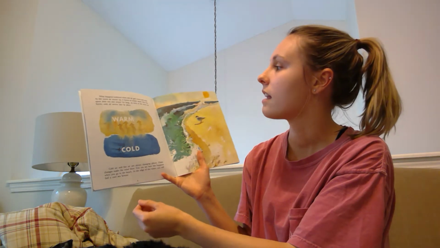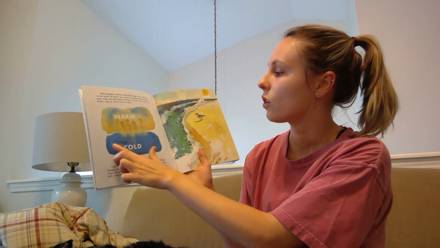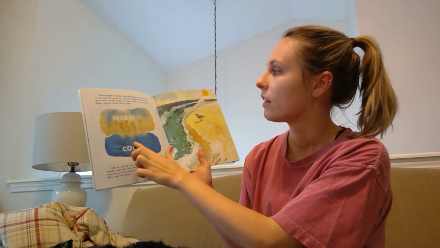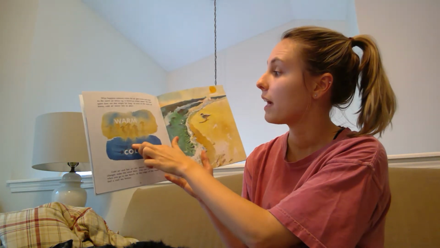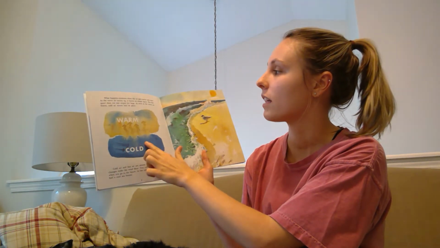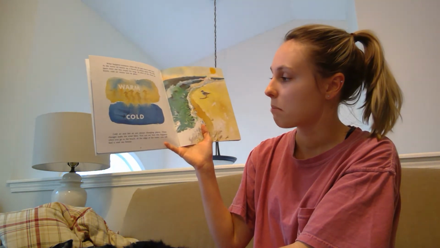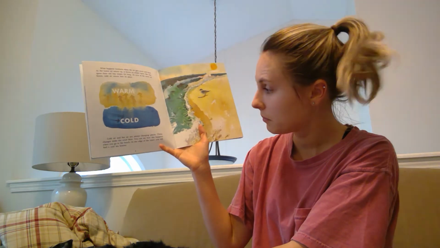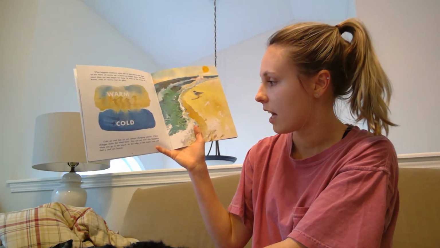So it says in this picture, as the warm air moves up, cold air moves to that empty space. Cold air and hot air are always changing places. These changes make the wind blow. You can see how this happens when you go to the beach. At the edge of the water, you will feel a cool breeze.